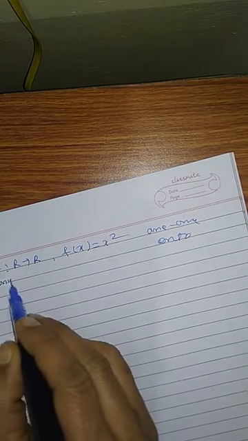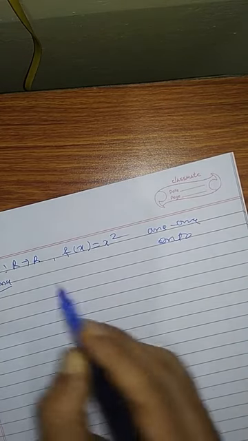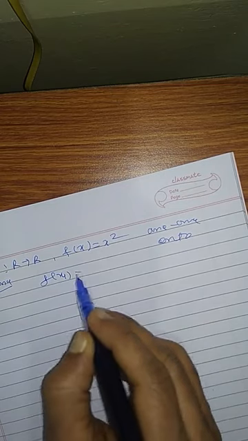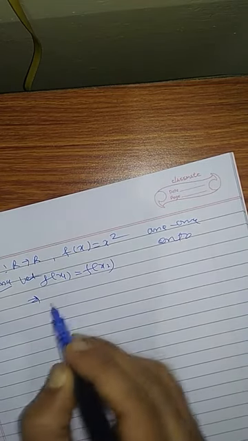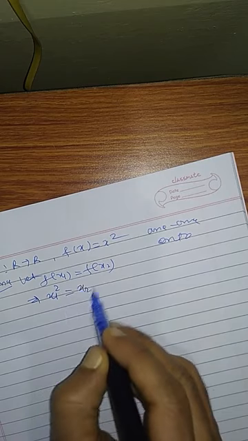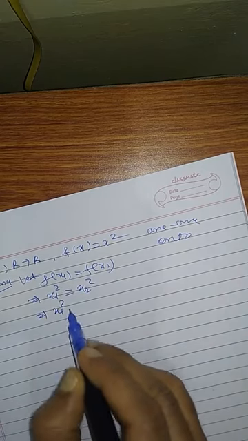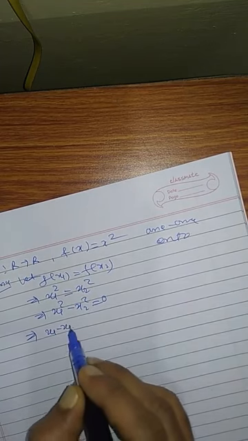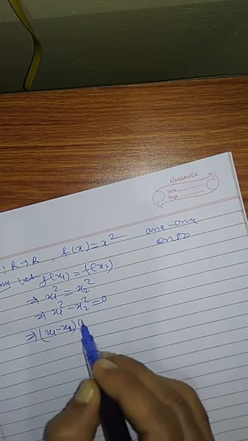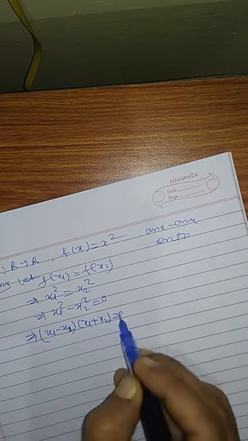For one-one, take f of x1 is equal to f of x2. Let f of x1 means you can write x1 square equal to x2 square. So x1 square minus x2 square equal to 0. You will get x1 minus x2 multiplied with x1 plus x2 is equal to 0.